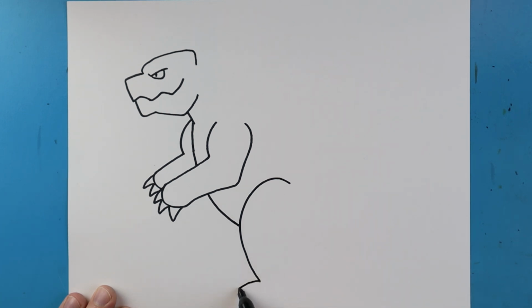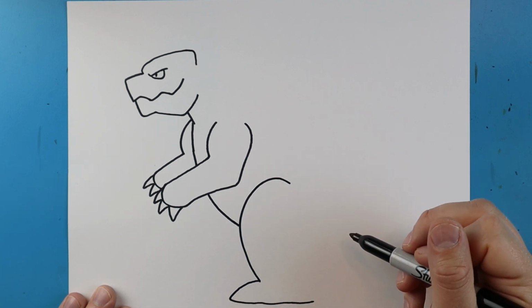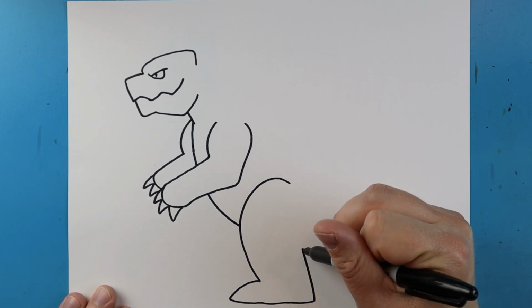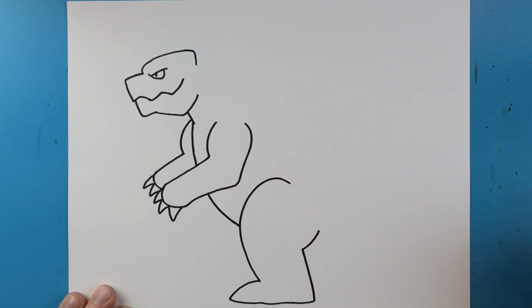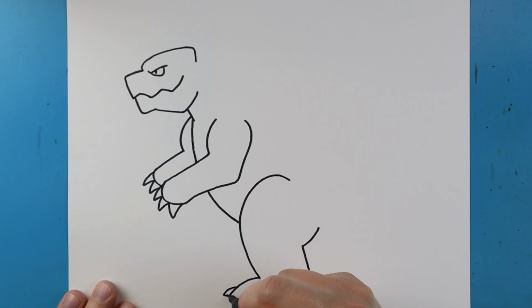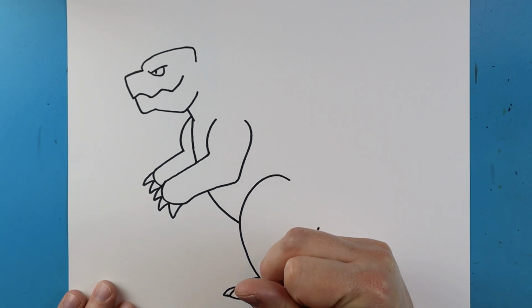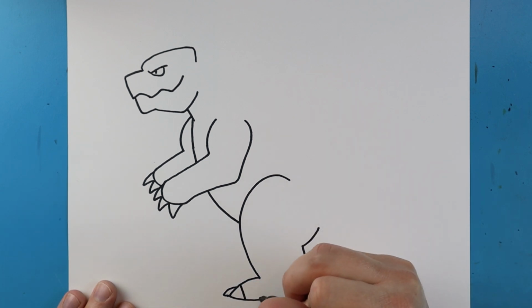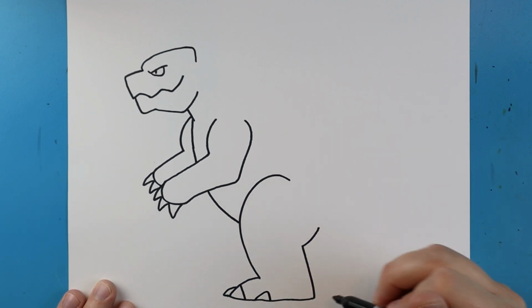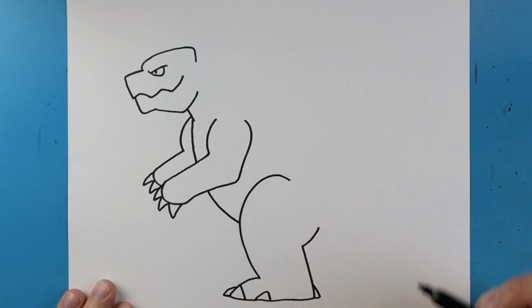Now for the foot, we're going to draw a line that's going to go down. Then we're going to come back here. Next, we're going to go up. And then add a little curve right here. I'll add a little line that goes out and then in for one of the toes. We'll add a little line down for another one. And right here we'll make a line that goes up and then down for another toe. Then we'll do one that goes down and in for one on the back.